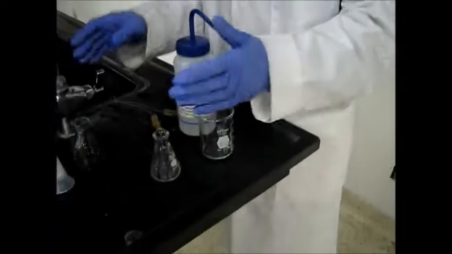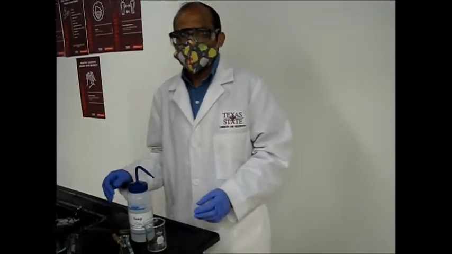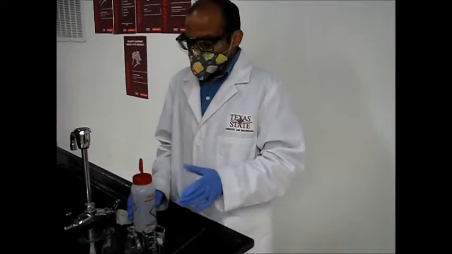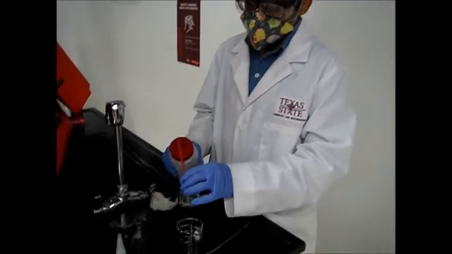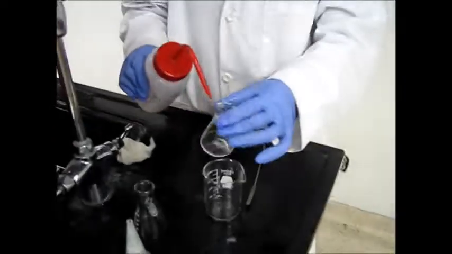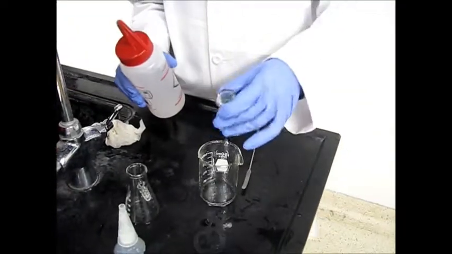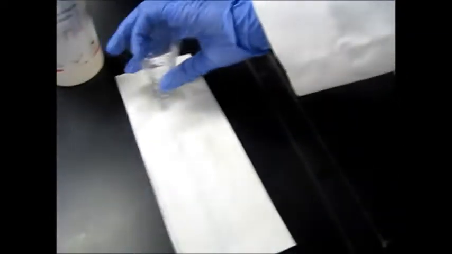This is typically what we do for every glassware, and once we're done, we have to rinse it again with the acetone. So now they are all clean with the soap water. We have to rinse again with acetone, and now this will be dry.